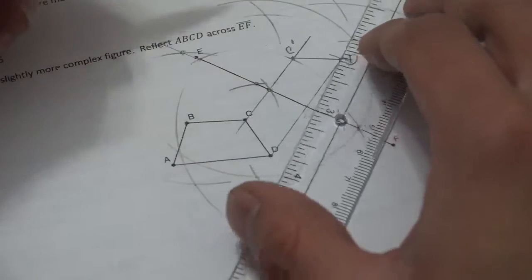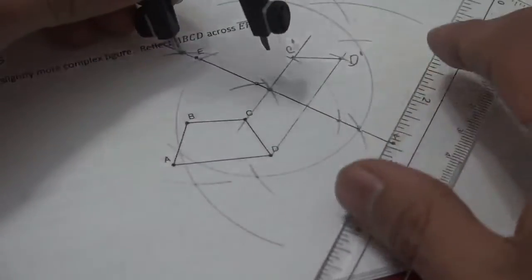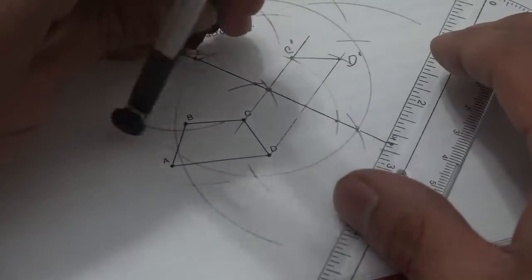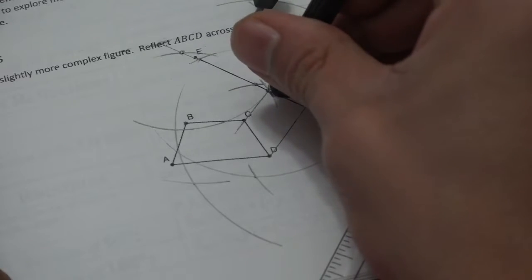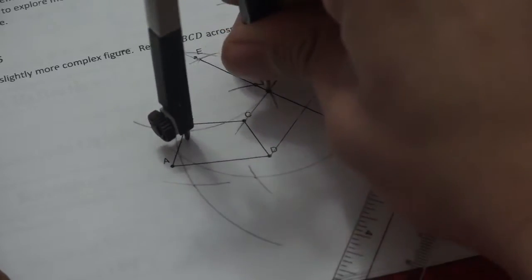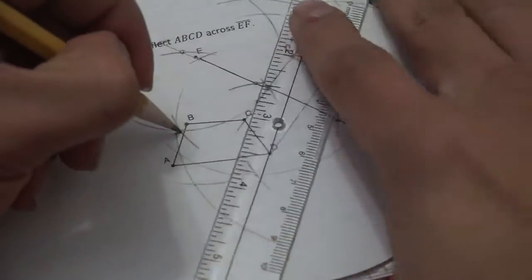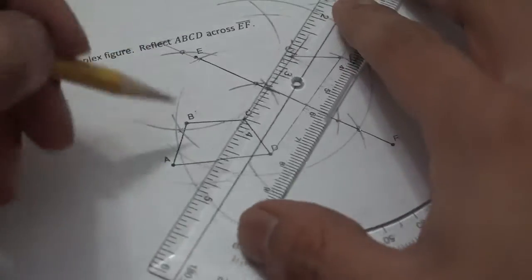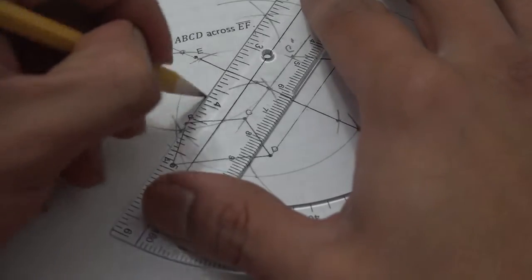Where is it? Let me see again. Here. Oh, it was gonna go right here. And this one was gonna go from here. Okay, you see that? If I was to join them, you see that it's gonna go through point B. So there's no need for me to go all the way down here. I just have to go from B to this point right here.